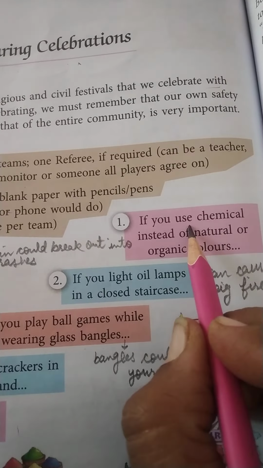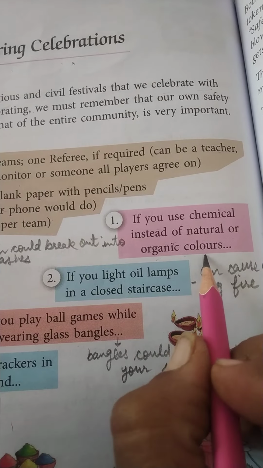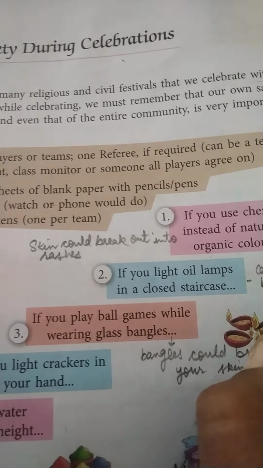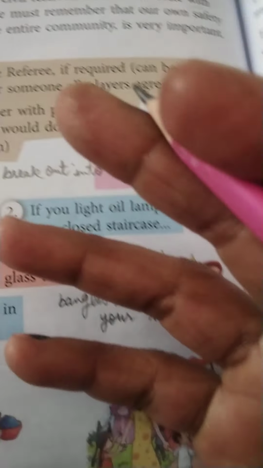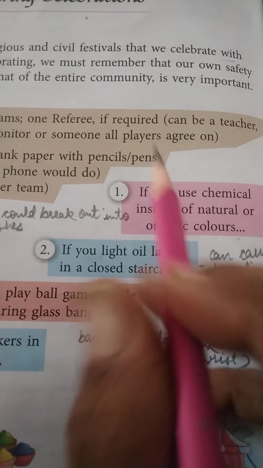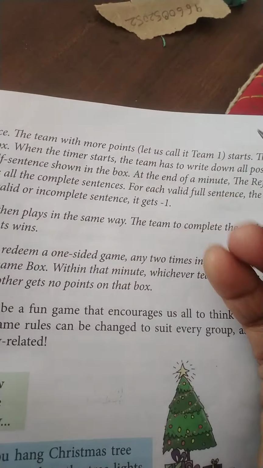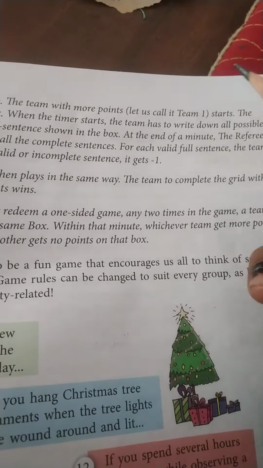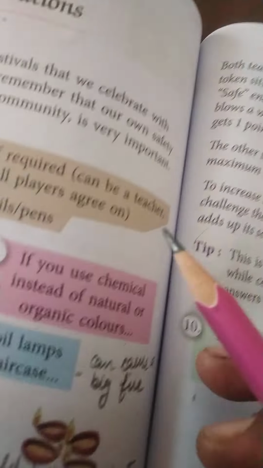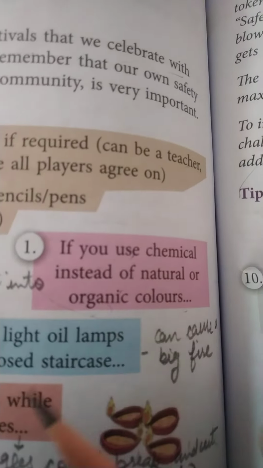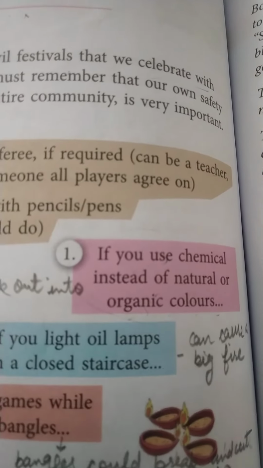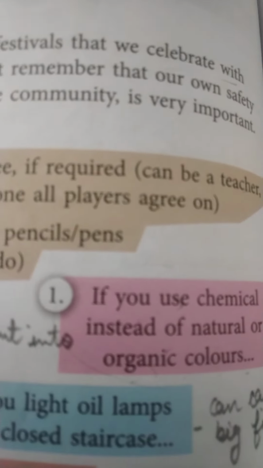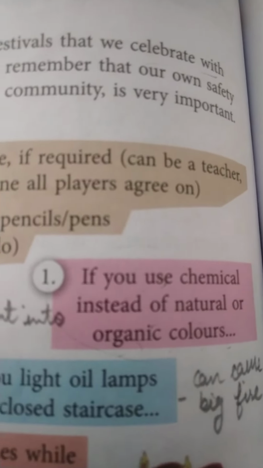So the first is, if you use chemicals instead of natural or organic colors, what happens? Your skin can break out into rashes. Okay? Here I have told you one example. What you have to do: both the teams throw the dice. The team with more points will start first. Okay? So the token sits on the start box. When the timer starts, the team has to write down all the possible safe endings for the half sentence shown in the box. Here is the sentence shown in the box. This is the half sentence and you have to complete the sentence. At the end of a minute, the referee blows a whistle and reads all the complete sentences. For each valid full sentence, the team gets 1 point if it is correct.